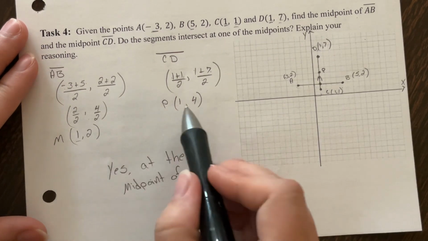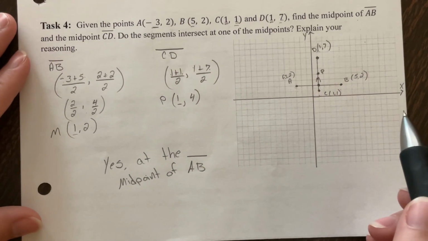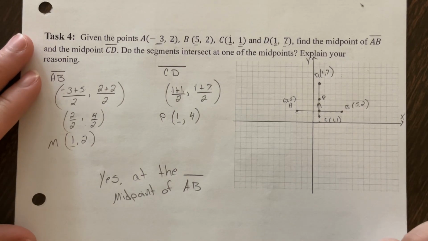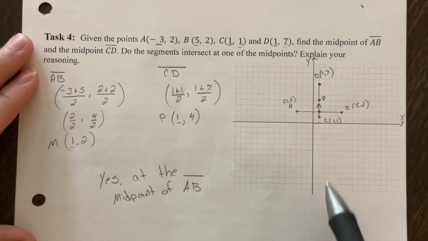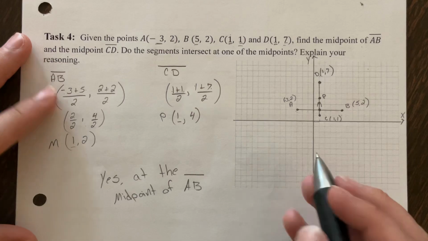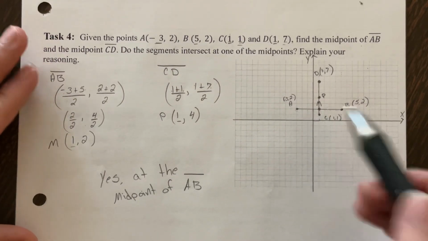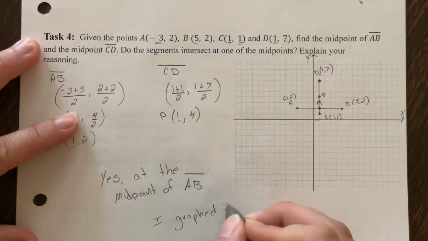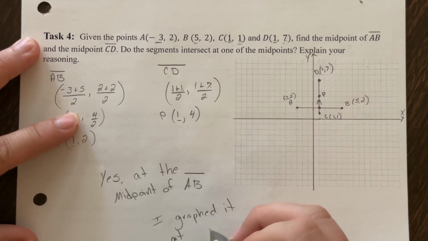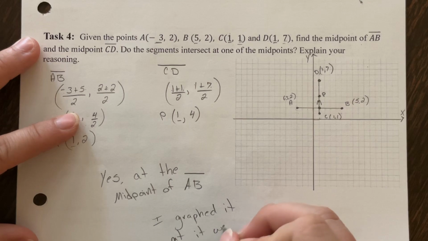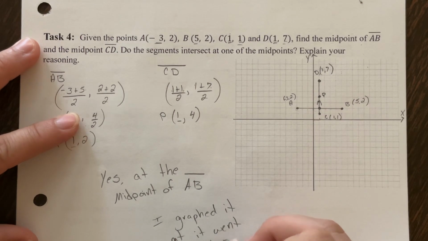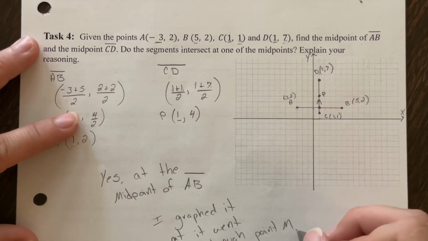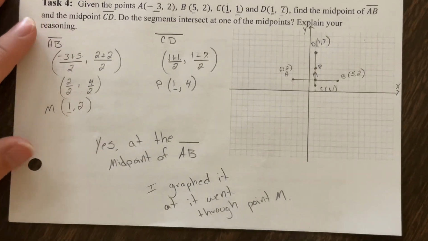Well, they both have an x coordinate of 1. All of these have an x coordinate of 1, so they're on the vertical line at 1. Vertical is up and down. Remember, explain your reasoning. For explanation, we could just say, I graphed it, and it went through point M, if that's how you determined it.